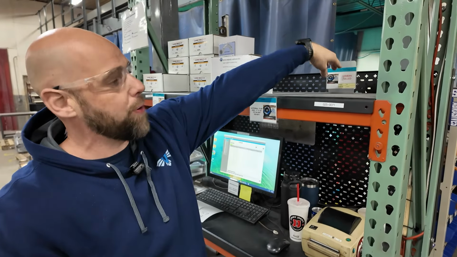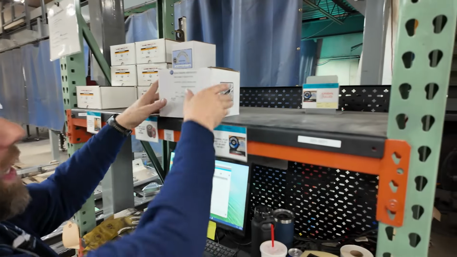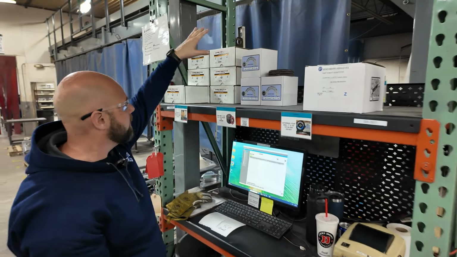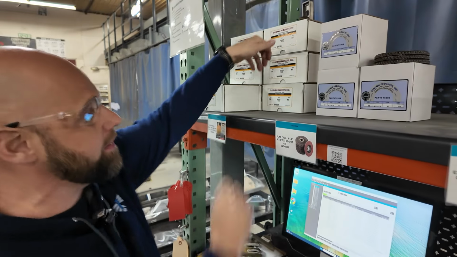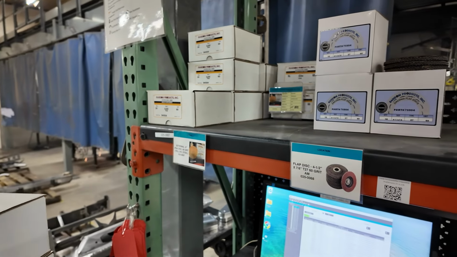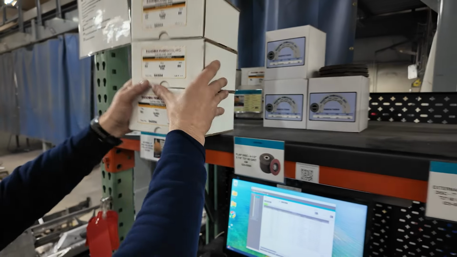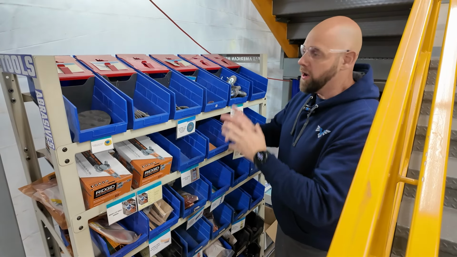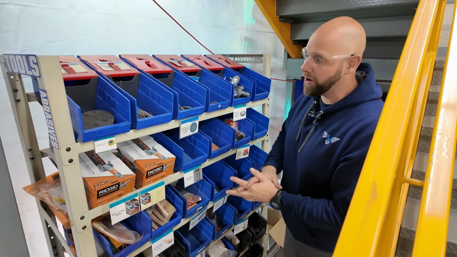This Kanban card has been pulled, so that is being reordered. So we know that we're not gonna run out because we have safety stock here. Same thing, the Kanban card is actually behind all of this stuff right there. So when we reach that area, we pull that Kanban card, we turn it in, and then we can reorder it.